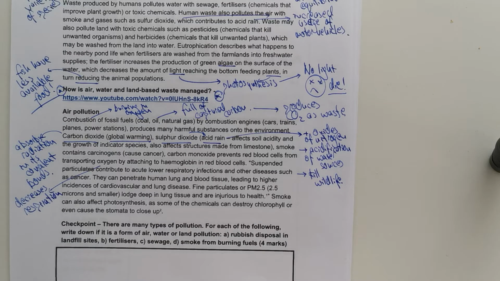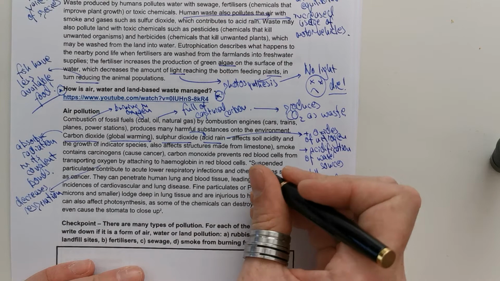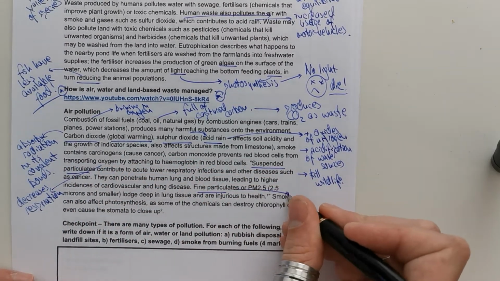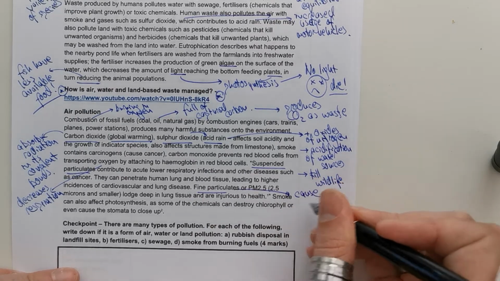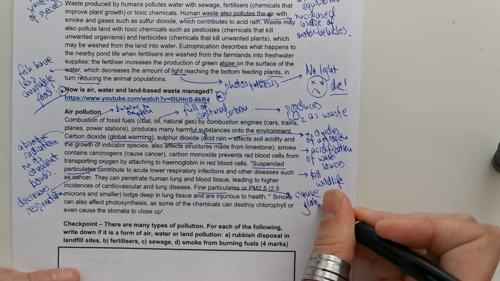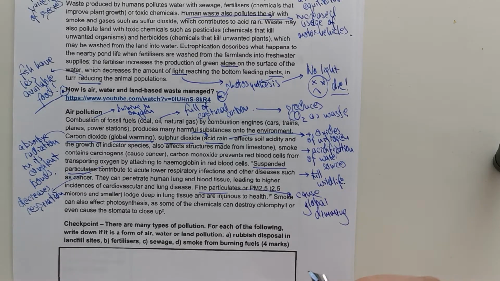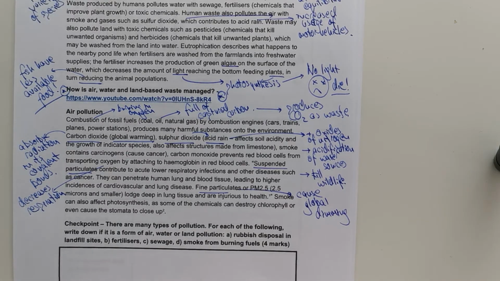And also, suspended particulates contribute to lower acute respiratory infections and other diseases such as cancer. They can penetrate human lung and blood tissue, leading to higher incidences of cardiovascular and lung disease. And as well as that, these particulates that are produced in air pollution, suspended or fine, can also cause global dimming, which is where less light is actually able to get through the atmosphere to the Earth's surface, which we know light is essential for plants for photosynthesis.